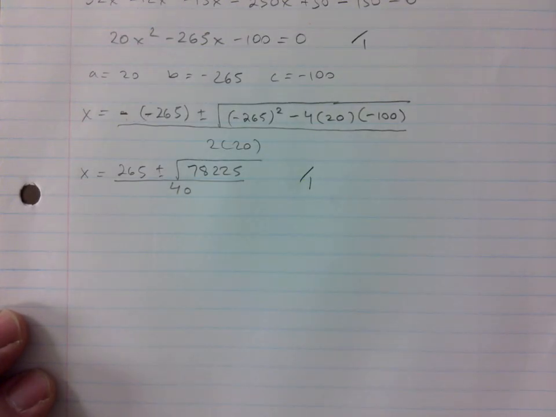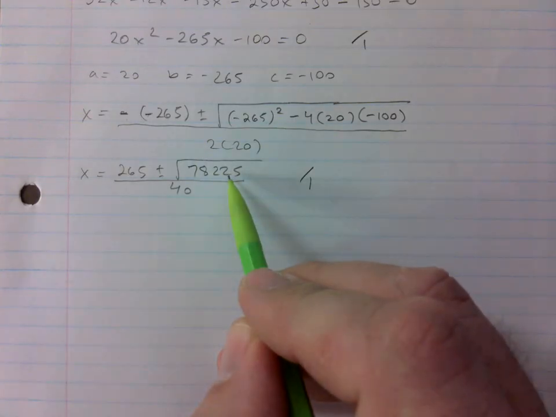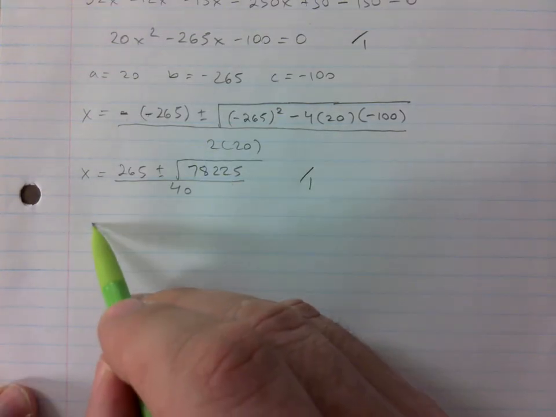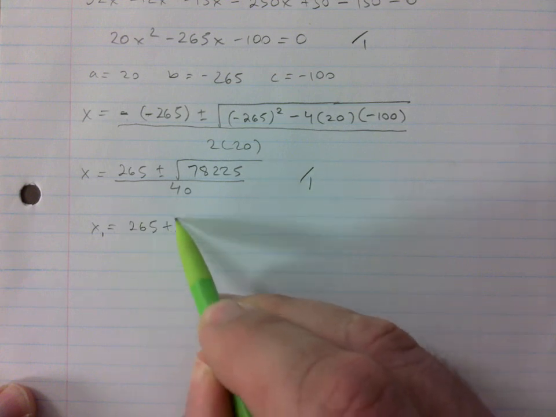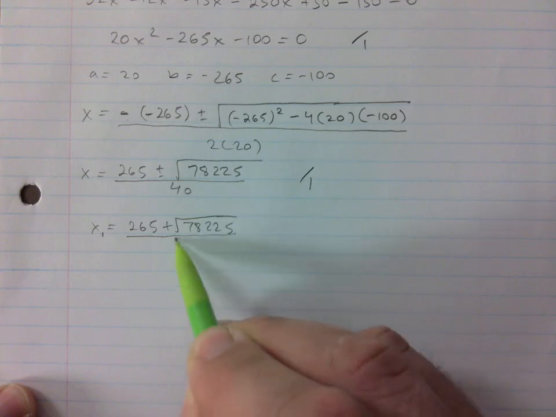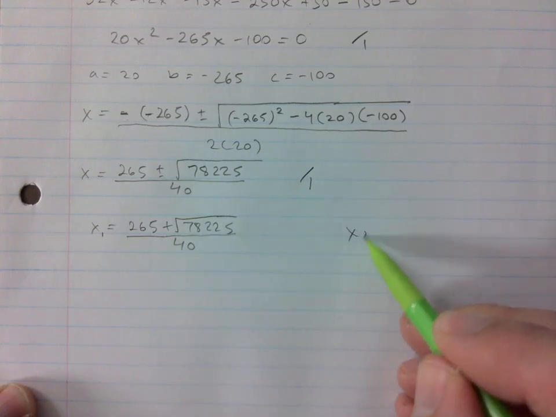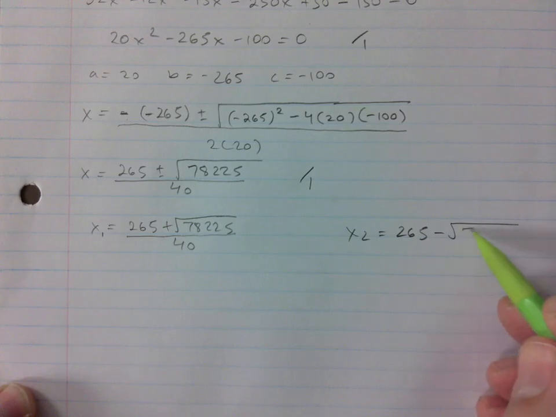If you get to this point, you get another mark where you clean it up and you simplify it to this expression right here. And then you're going to get half a mark for each of the roots, because this is a positive discriminant, so we're expecting 2 roots. Okay, so x equals, the first one would be 265 plus root of 78,225 divided by 40, and the second root would be 265 minus 78,225, all of that over 40.